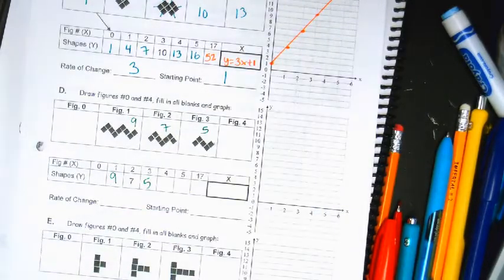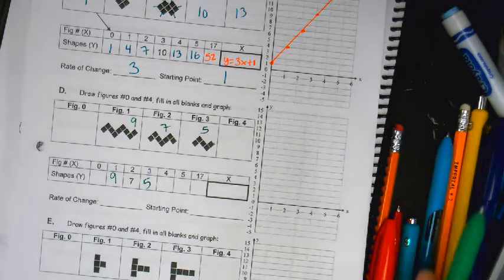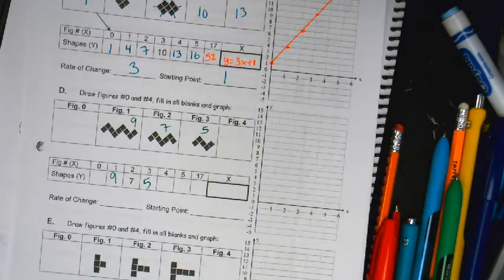Ooh, what's up with letter D? What is our rate of change? Evan? What did you say? -2. Close. Very, very close. -2.